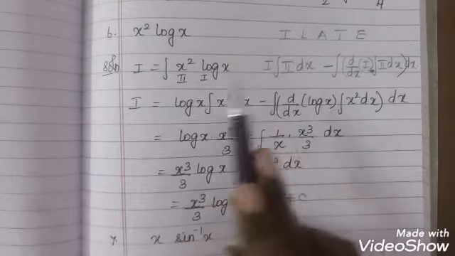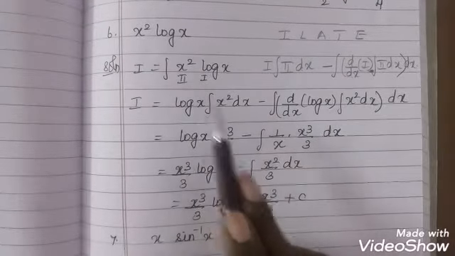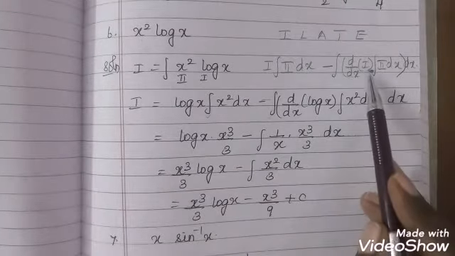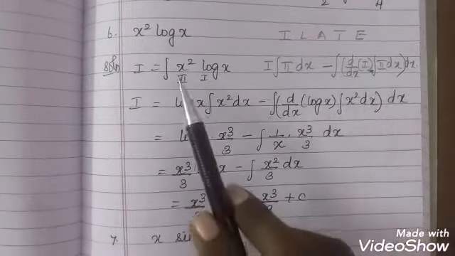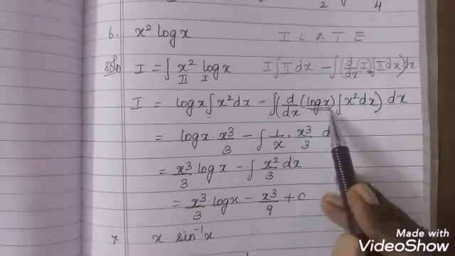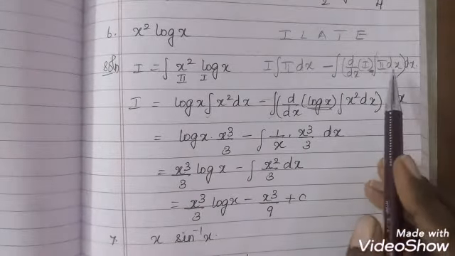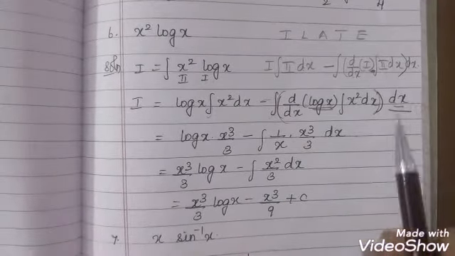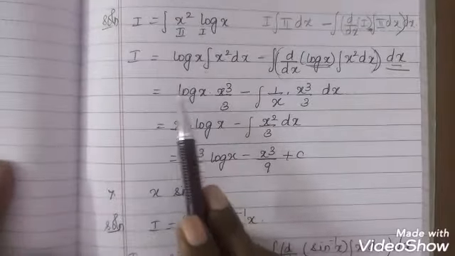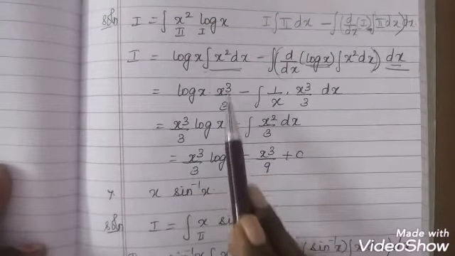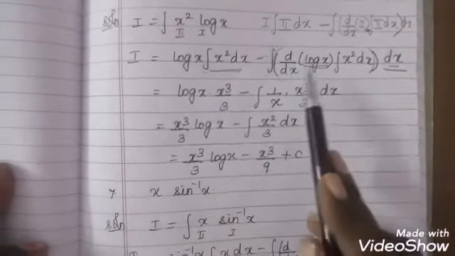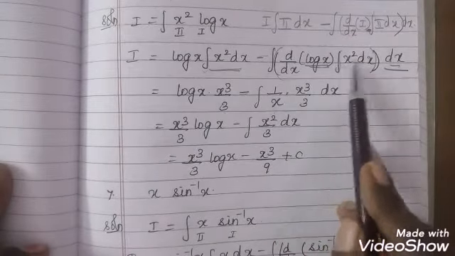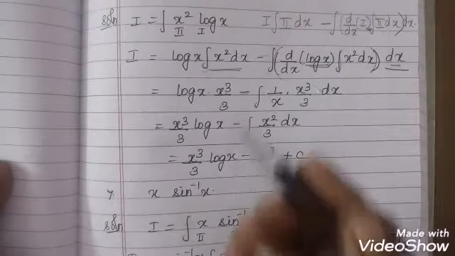So how do I write here? First one is log x into integral of, what will I get here? x squared dx, minus integral of d by dx of the first one. What is d by dx of the first one? It's nothing but d by dx of log x into integral of the second one. What is integral of the second one here? It is x squared dx. The whole thing you write as dx. You understood? So it is log x into integral of x squared. What will you get? It's x cube by 3, minus differentiation of log x. What will I have? It's 1 by x into, what is integral of this one? It's nothing but x cube by 3 dx.